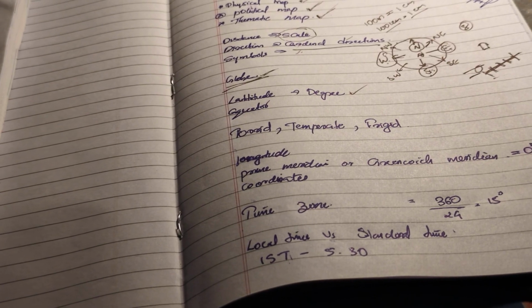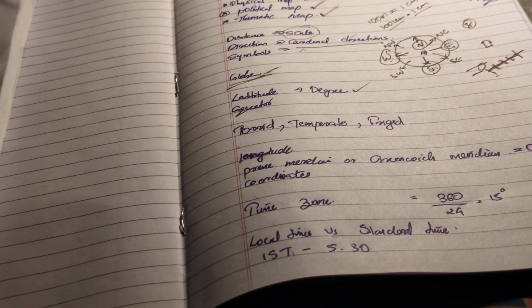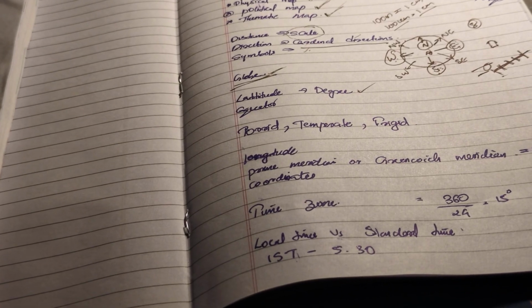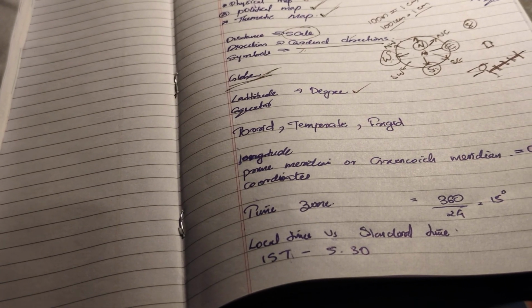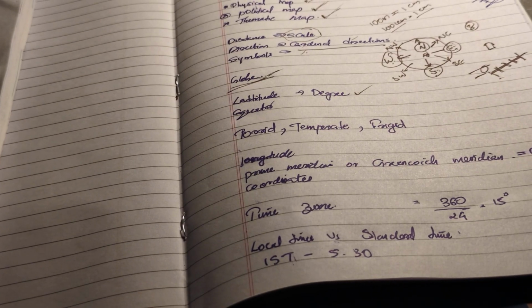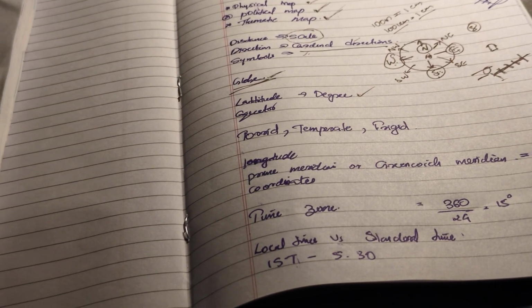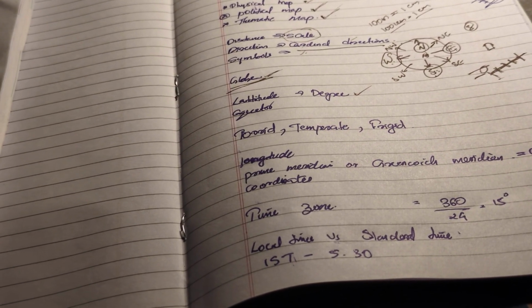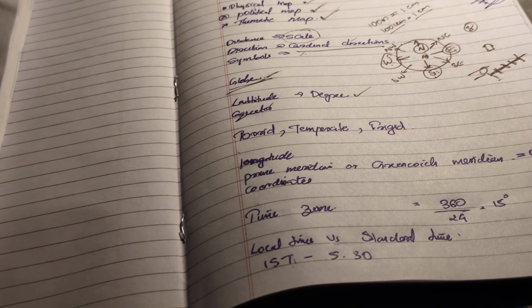If Greenwich time is 12 a.m., then Indian time will be 12 a.m. plus 5.5 hours. So that is basically the Indian standard time. So local time and Indian standard time will always be different.